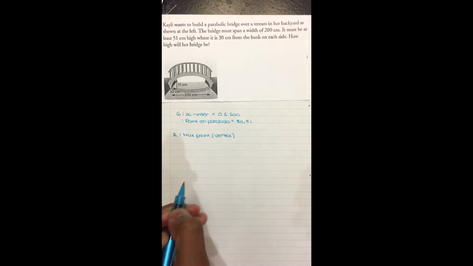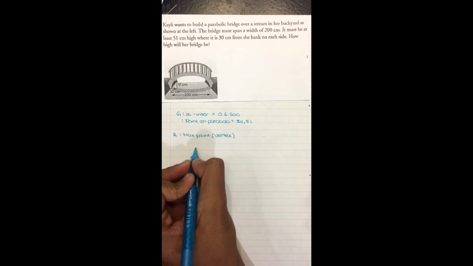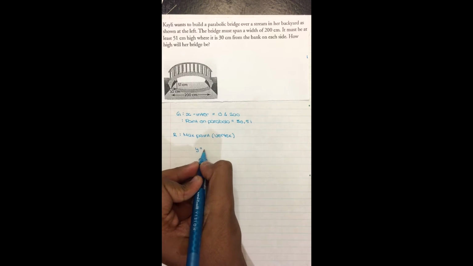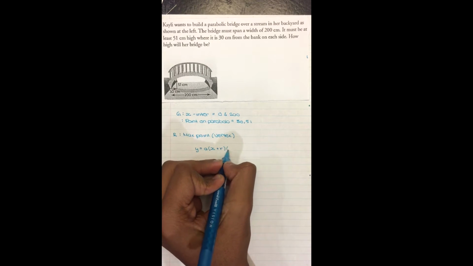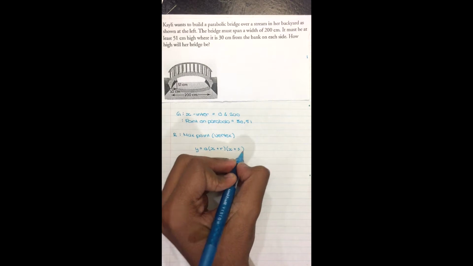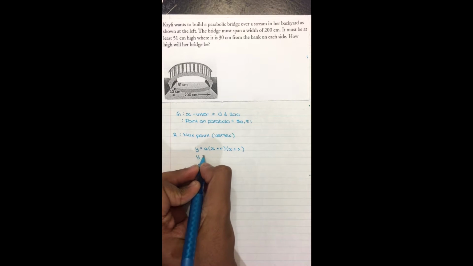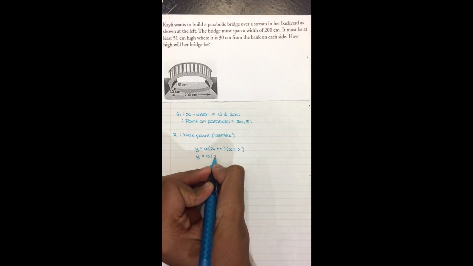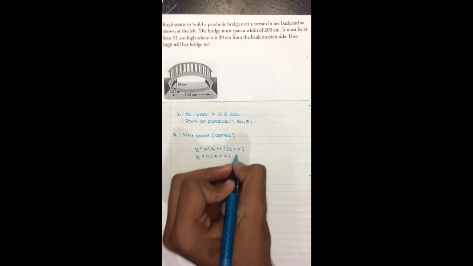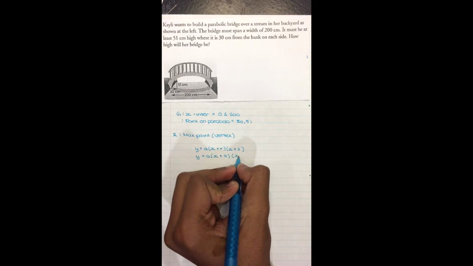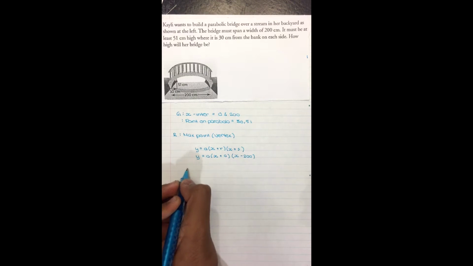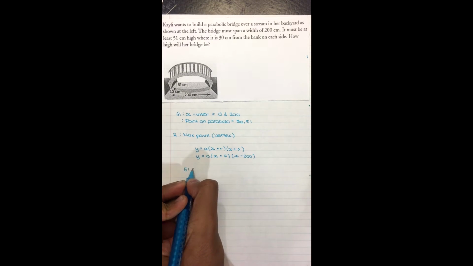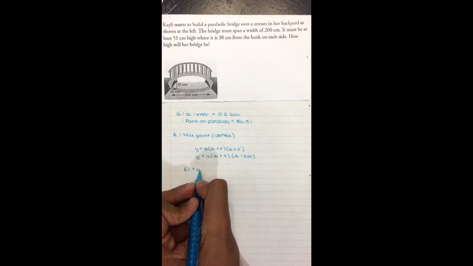Alright, to start off, we will use the equation y equals a(x minus r)(x minus s). Since we know the x-intercepts, we can substitute them into the equation, which gives a(x minus 0)(x minus 200). Then we also know a coordinate on the parabola, which is (30, 51).